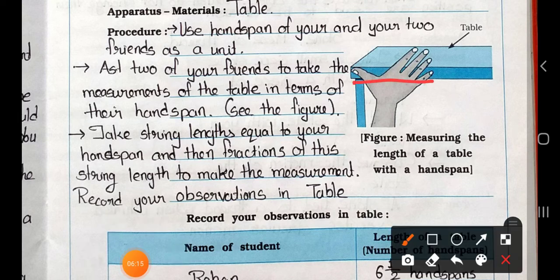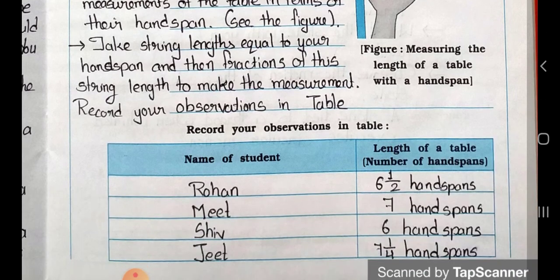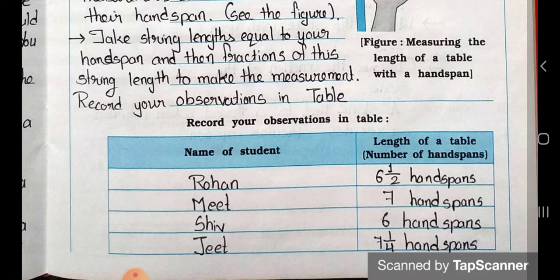Handspan. Take a string length equal to your handspan and then fractions of the string length to make the measurement. Record your observations in the table. Now record your observation in the table. Here the names of the students. You can also write down your friends' names.